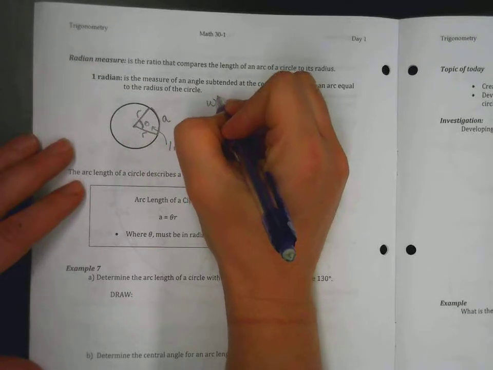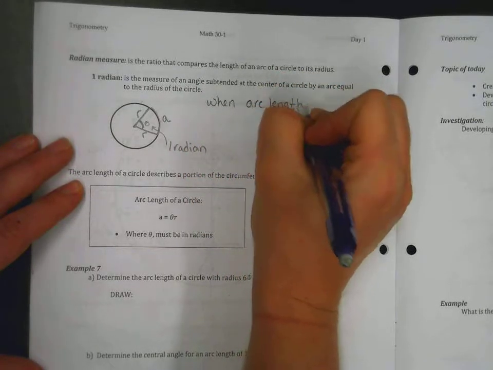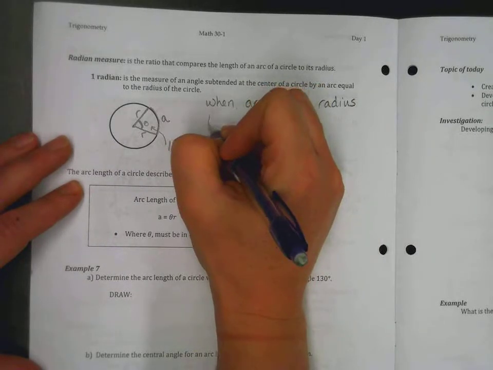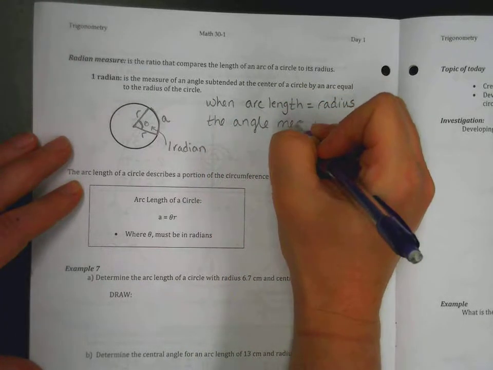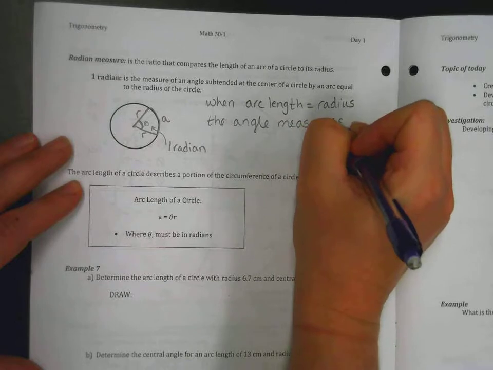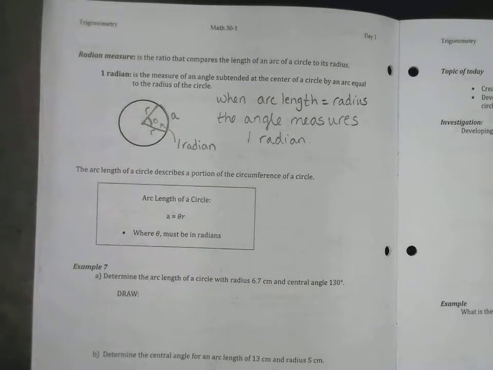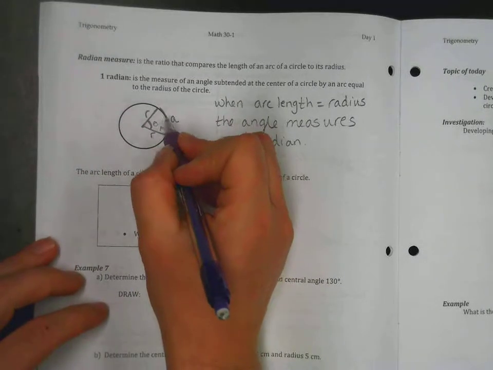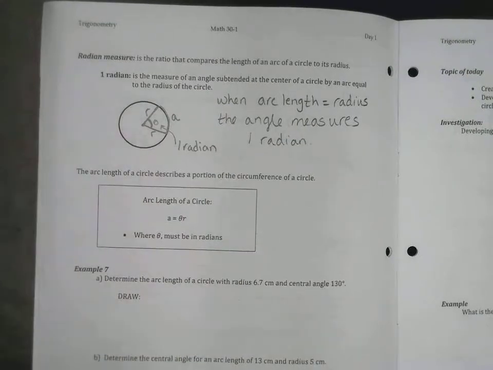Okay, so when the arc length equals the radius, the angle measures 1 radian. Okay, so just another definition of radians. The arc length of a circle describes a portion of the circumference of a circle. So technically, all the way around would represent the circumference. The arc length is just representing a portion of that.